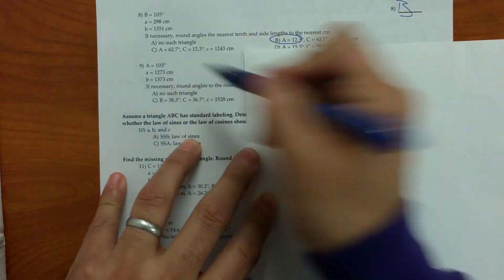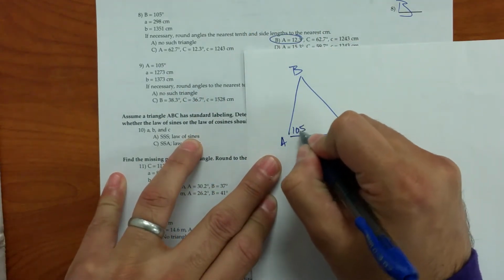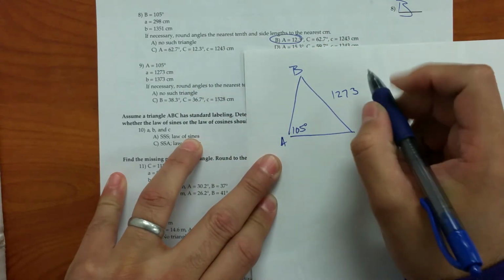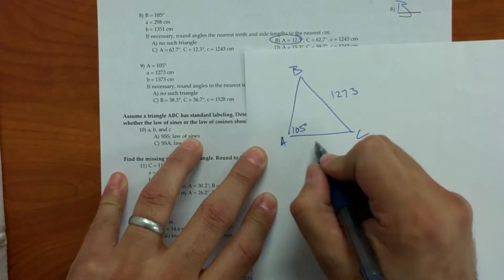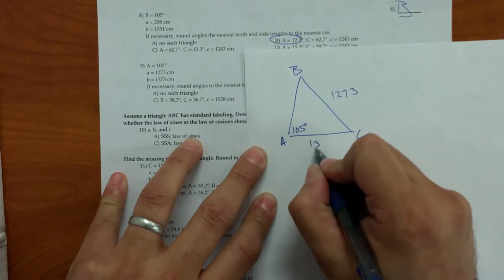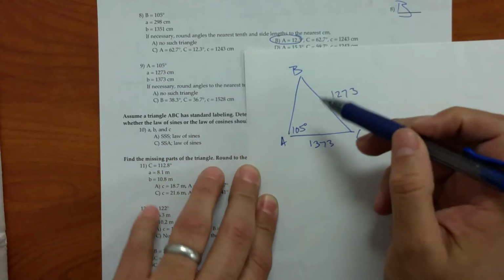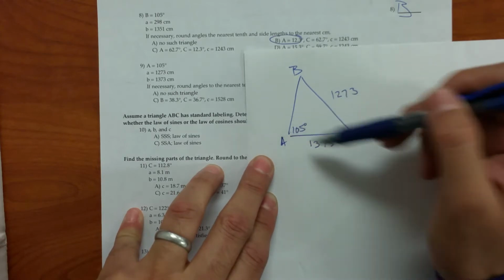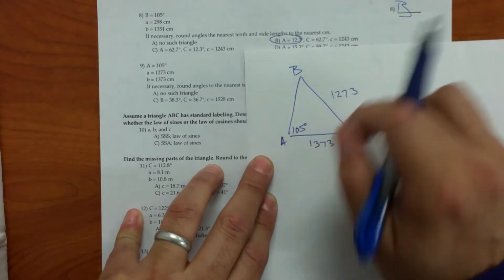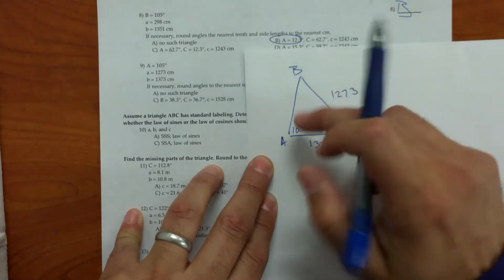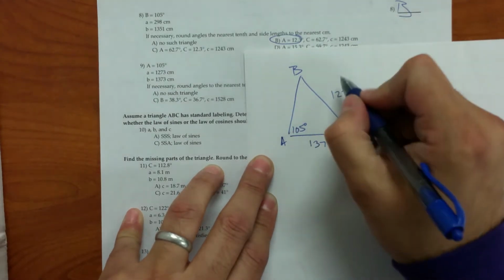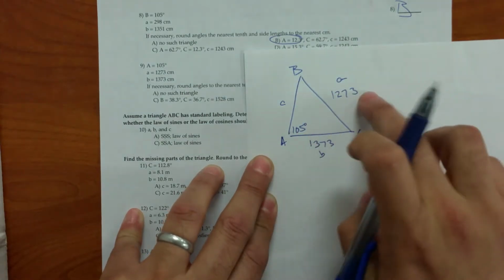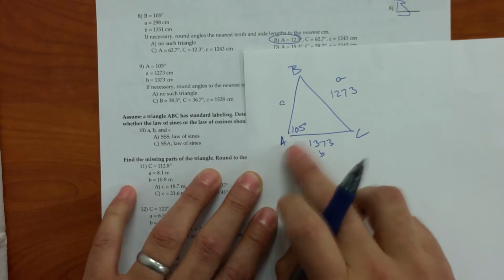And it is not drawn to scale because this one's 105. 105 degrees, little a. And little b is... So we have this one right here. So now, given this one right here, this is an angle side side. So we have to deal with an ambiguous case here. So that means that I have little a. So I'll label it little a, little c, and little b right here. So it's going to be ambiguous. So we have to go through and set it up as such.